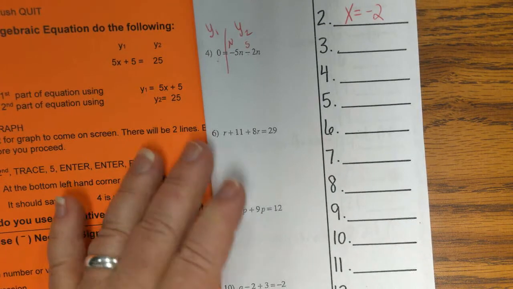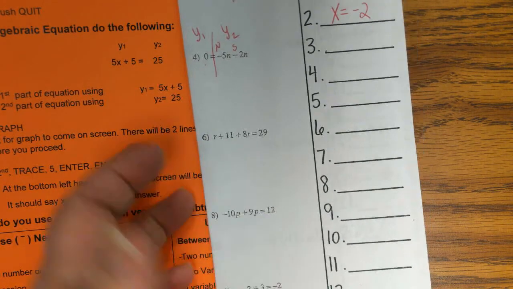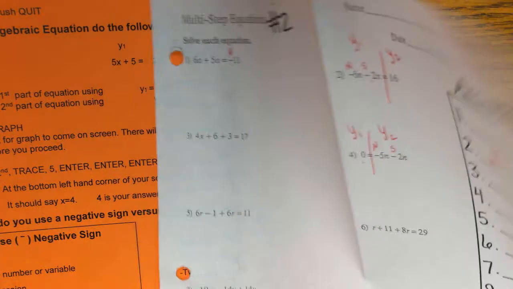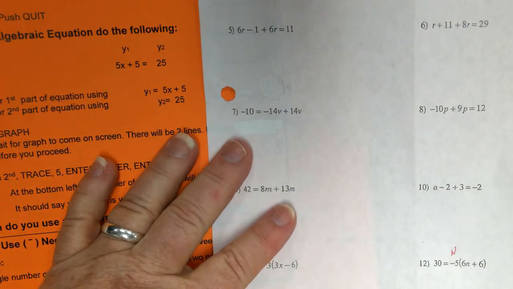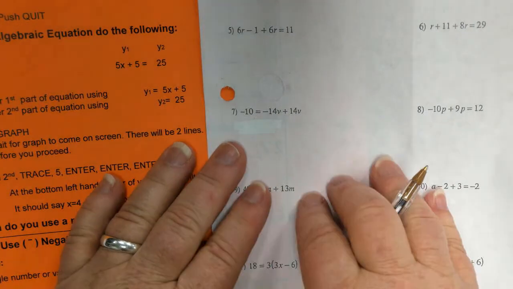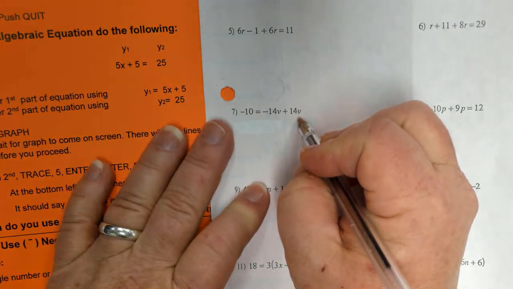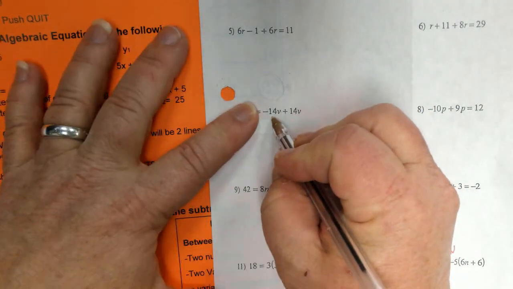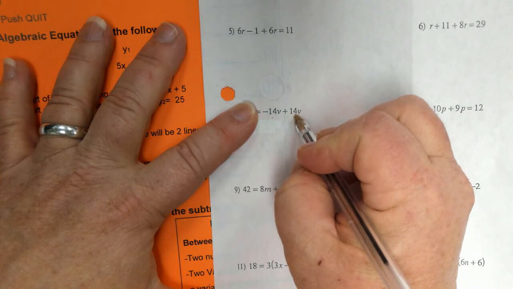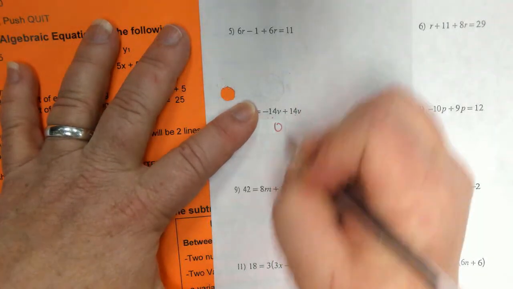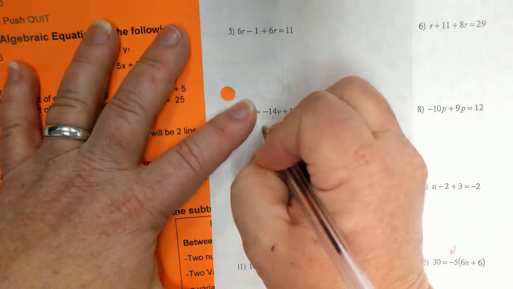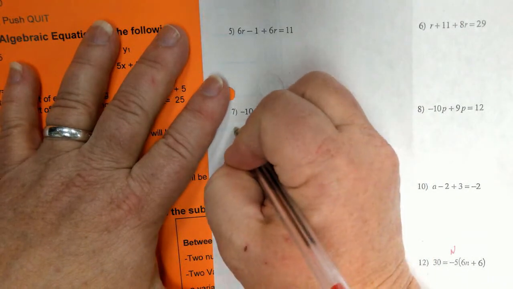We need to talk about number 7. Number 7 is something that you will not see in 8th grade math. You'll see it in algebra. If I was to do this by hand, I've got negative 10 is equal to negative 14b plus 14b. Negative 14 and plus 14 actually equals 0. And so then I've got 0 is equal to negative 10.